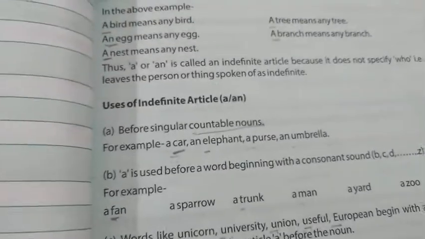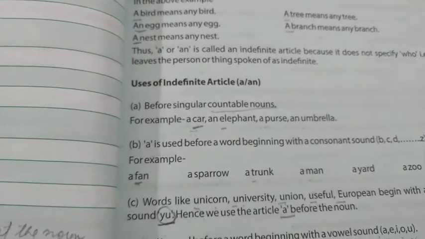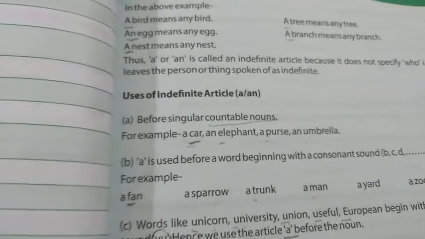So I hope the indefinite article and the uses of indefinite articles are clear to you. In my next video we will discuss the definite article.